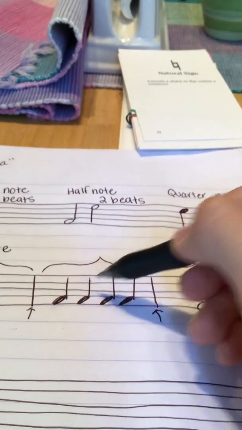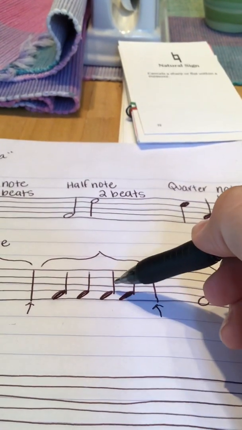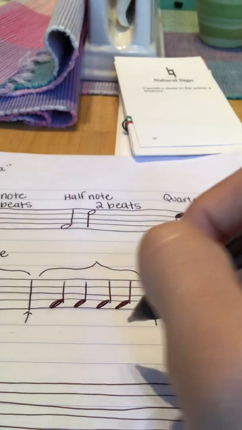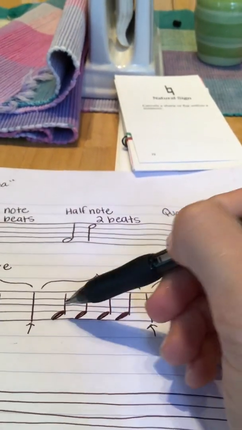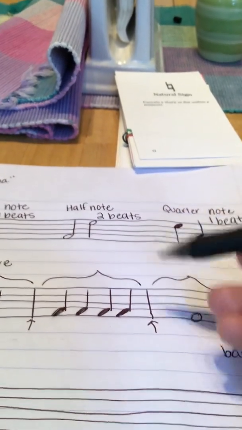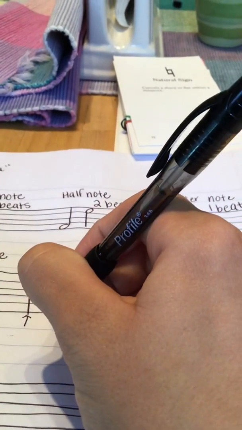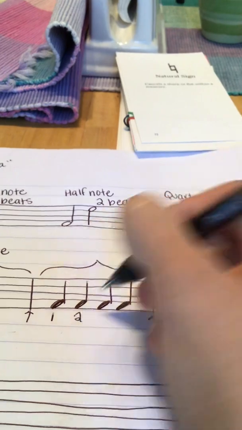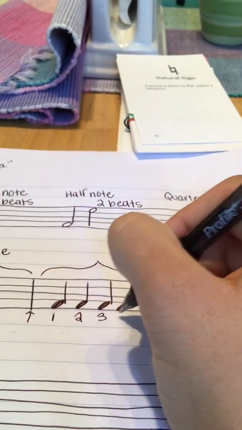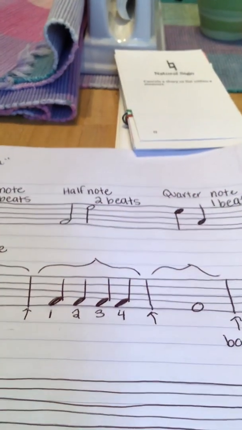We have 4 quarter notes in a row. And we know that each quarter note only gets 1 beat. Okay? And we know that there are 4 beats in this whole measure. So, beat 1 is right here, beat 2 is right here, here is beat 3, and here is beat 4.